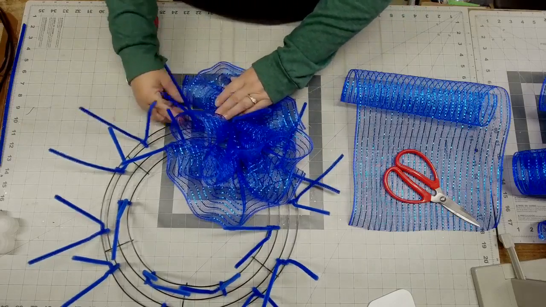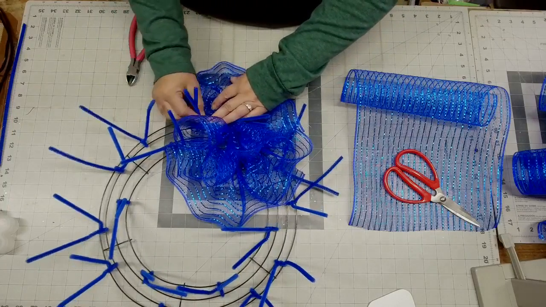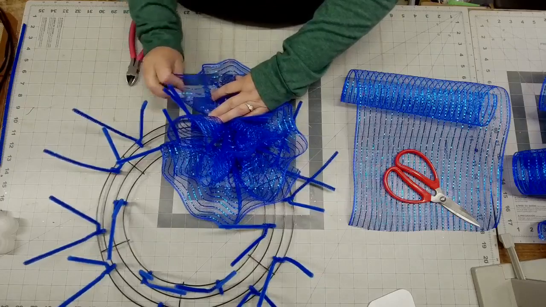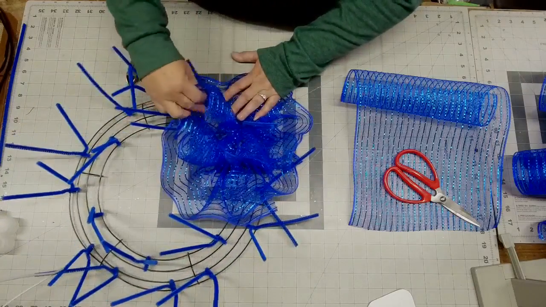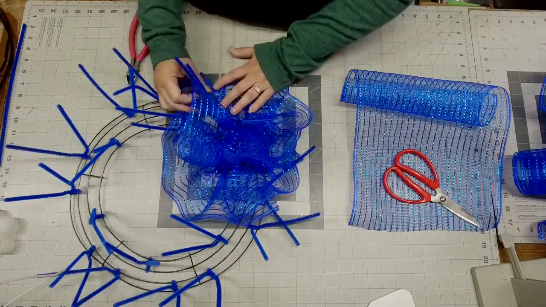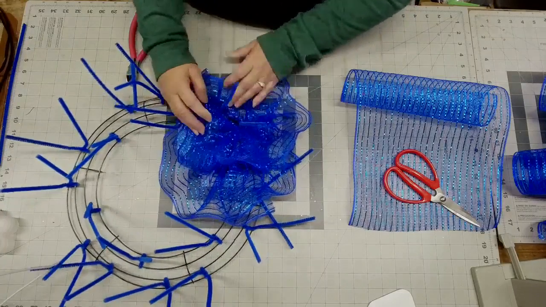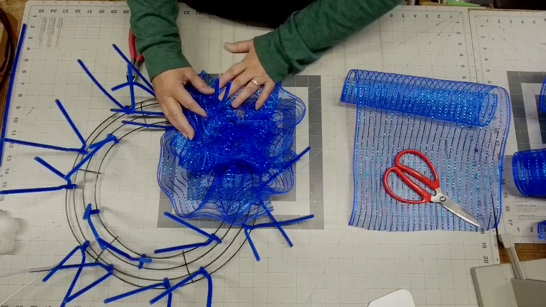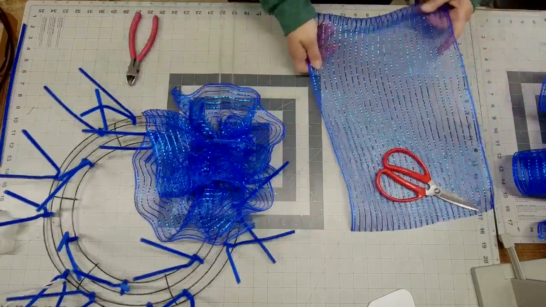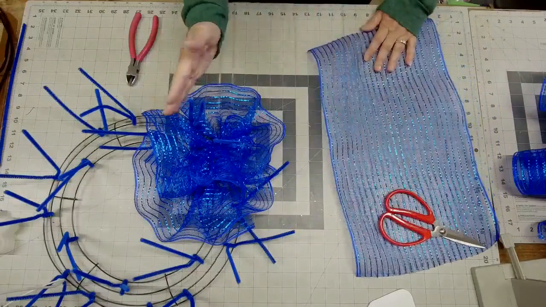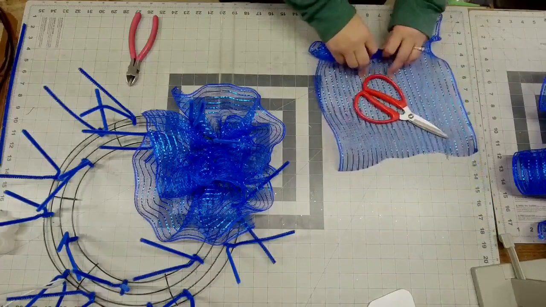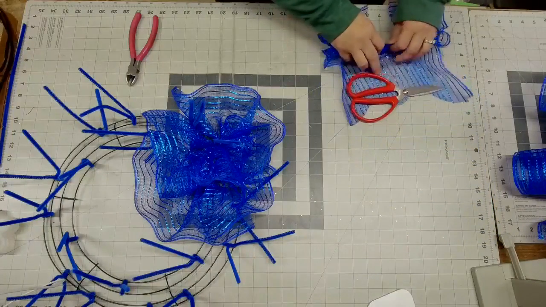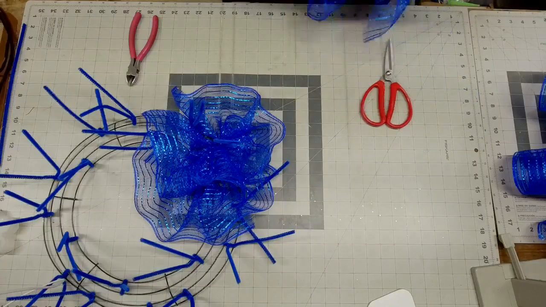So what we want to do to make sure we got good coverage is to take the ends of the piece before it, and we're just going to make sure that it's right a little bit high and a little bit low on the outside one. And then it'll lay directly on top of the left side piece in that section.